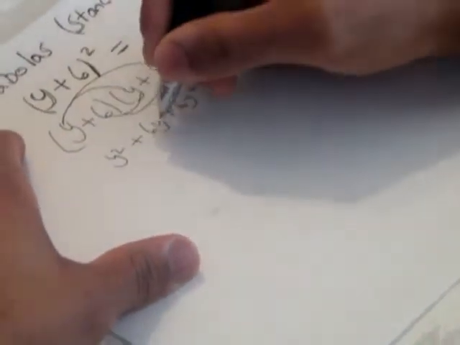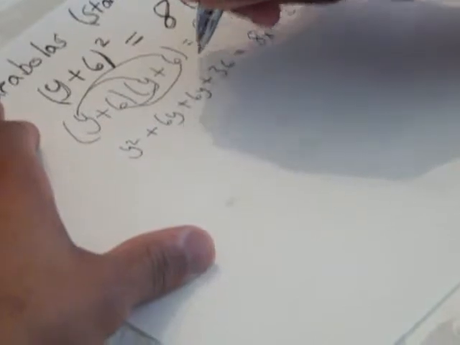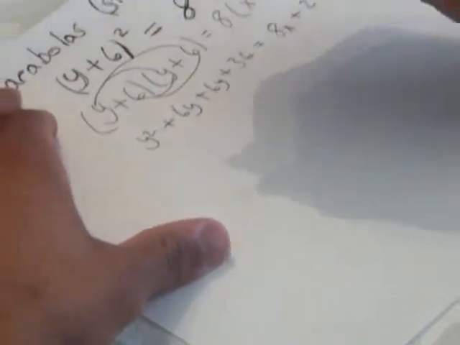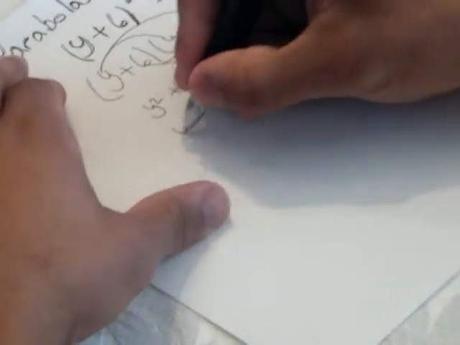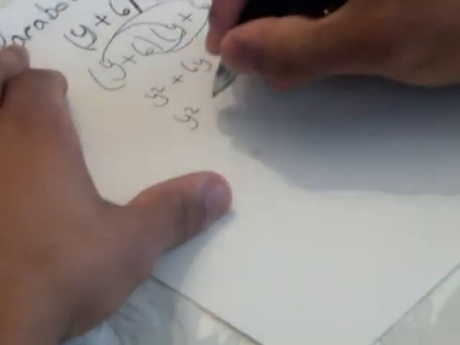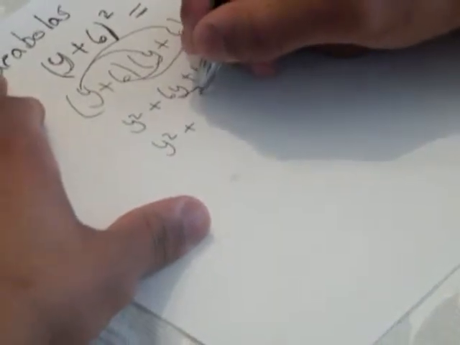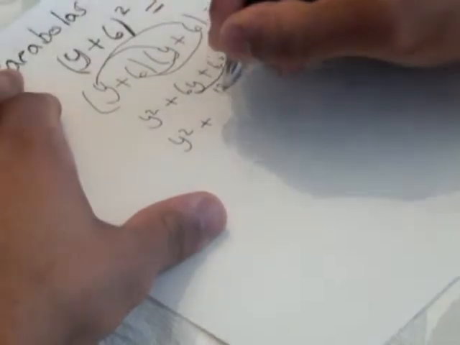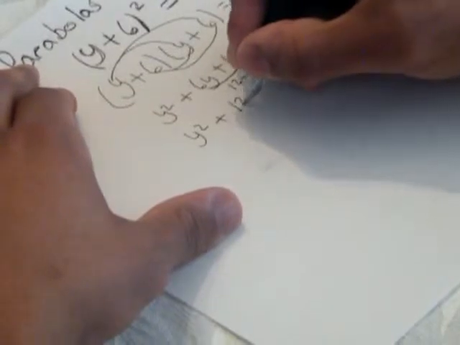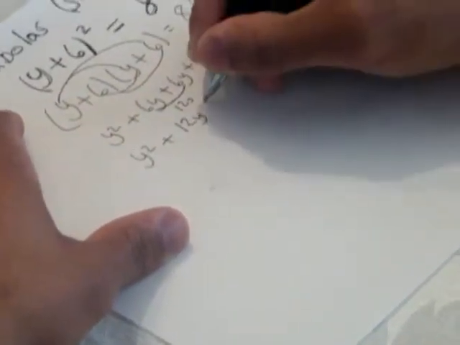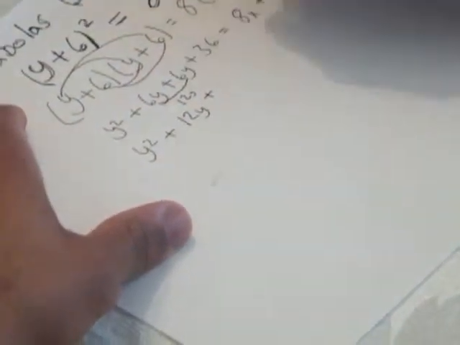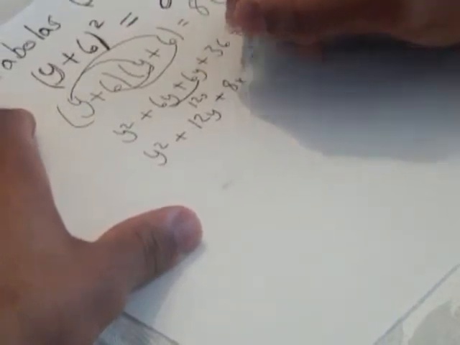Now you'll want to combine your like terms. Alright, y squared stays because you have nothing to combine it with. These two will combine to make 12y. So you have y squared plus 12y. You have plus again, you'll have plus 8x.